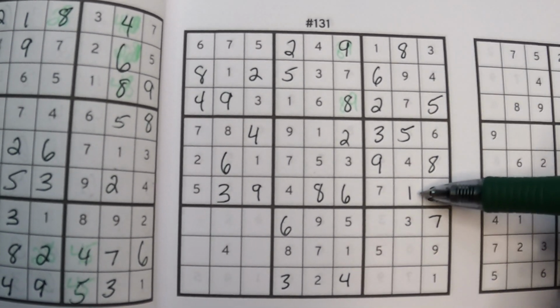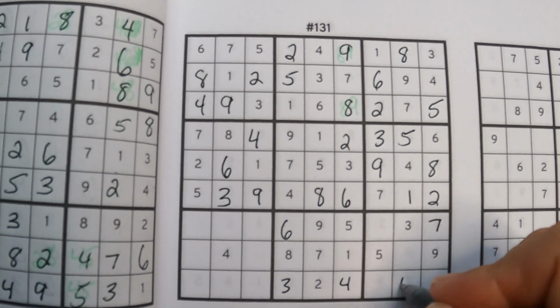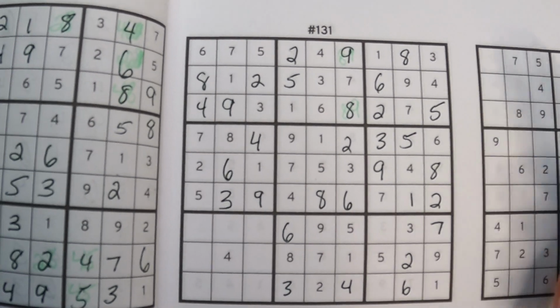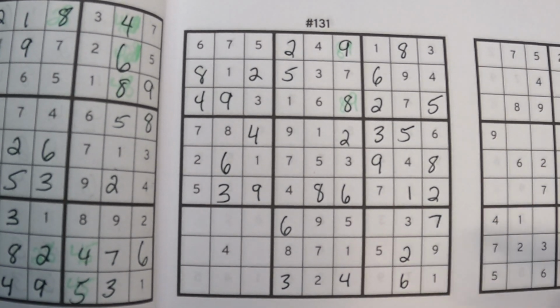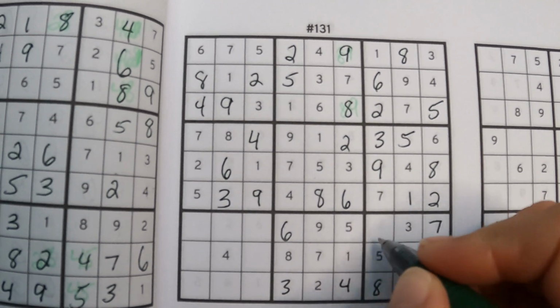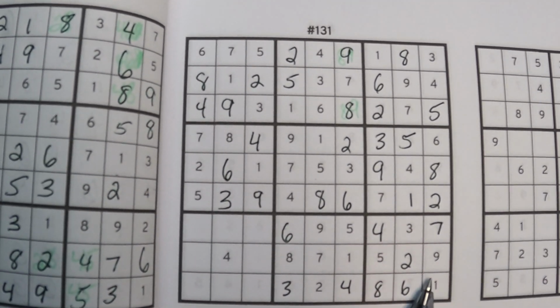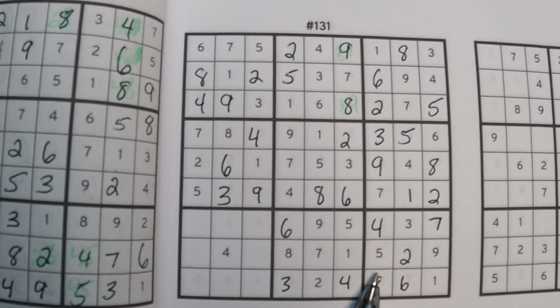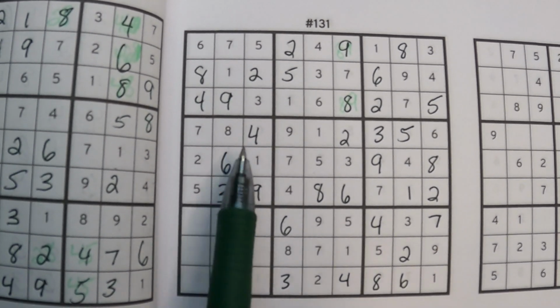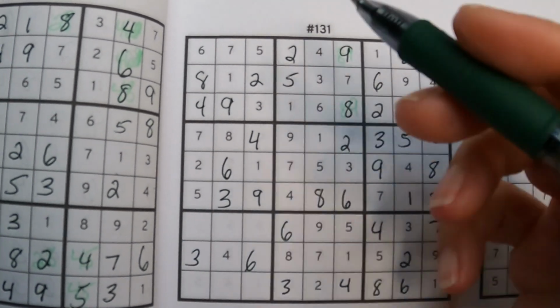For this column, looks like we're missing 2 and 6. We've got a 2 here, so 6, 2. For this box then, we're missing a 4 and an 8. We've got a 4 here, so 8, 4. For this row now, we're missing 3 and 6. We've got a 3 there, so 6, 3.